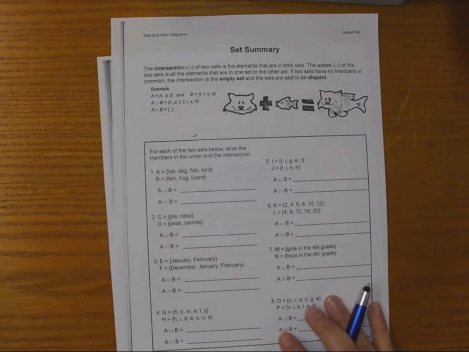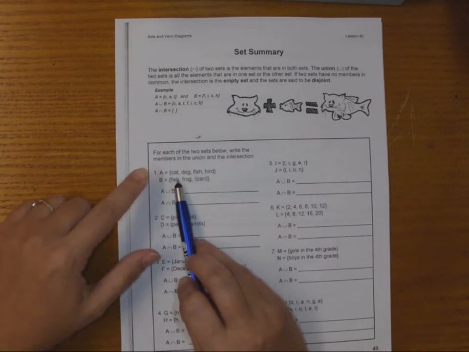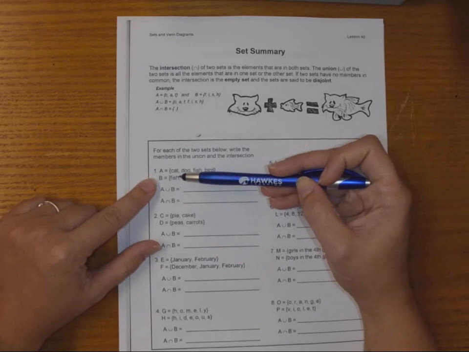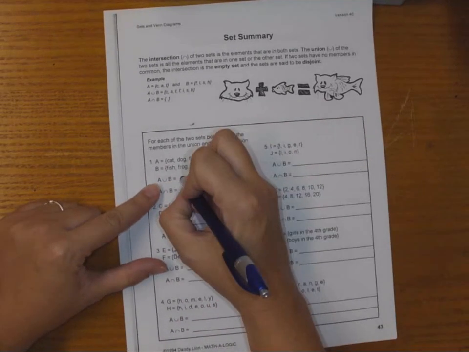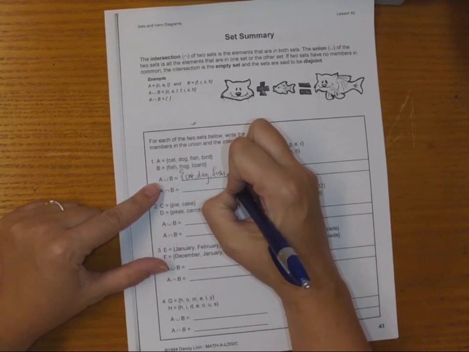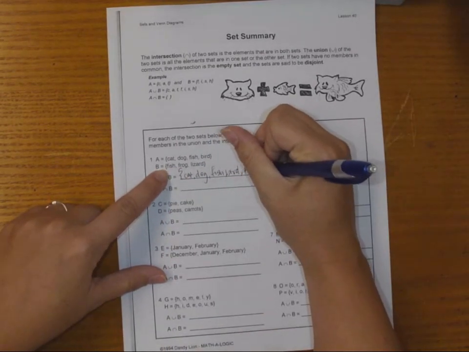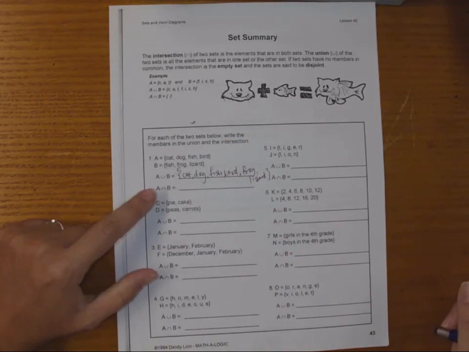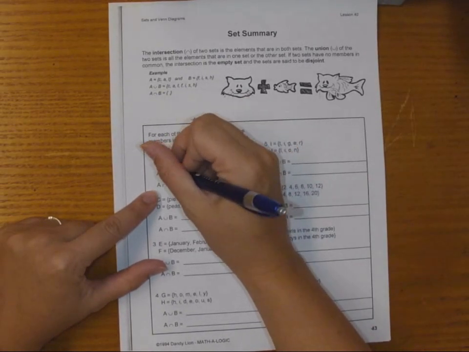Moving on to the next one, the set summary. This is just a combination of the last two things, the union and the intersection. For number 1, if set A is cat, dog, fish, bird, and set B is fish, frog, lizard, the union would be everything that's in both sets. So the union would be cat, dog, fish, bird, and then for set B, I already have a fish in there, but I need to add the frog and the lizard. So that's the union. The intersection is what they have in common, and what they have in common is fish.